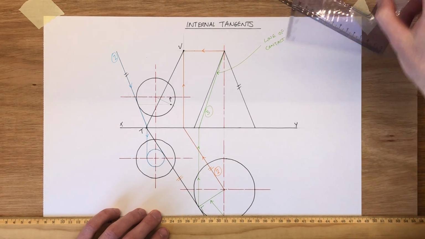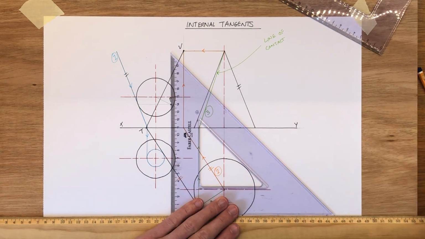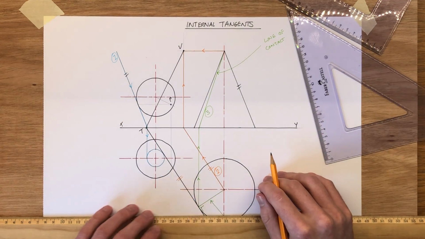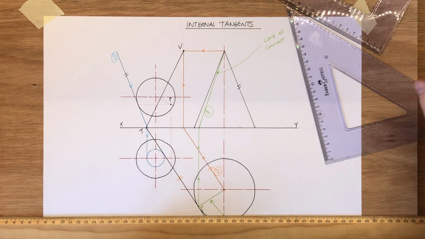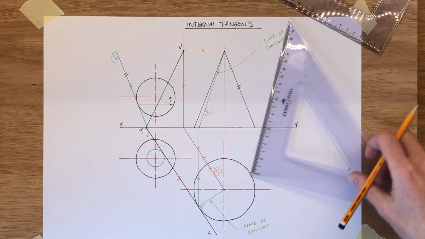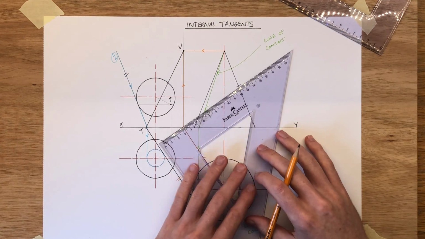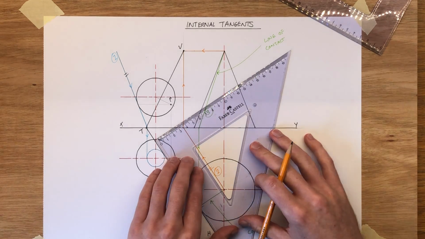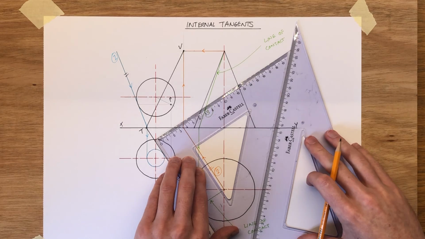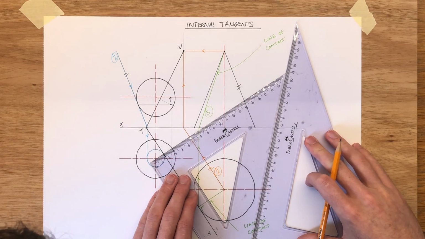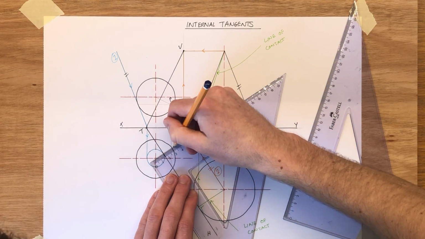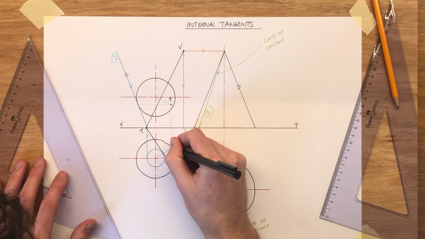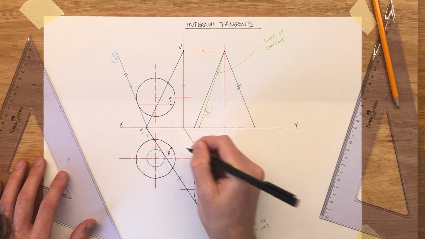I can bring that down to my plan. And same thing again, we're going perpendicular to the HT, back to the centre, extend it out. That gives me, where them two lines intersected now, a point of contact down in plan.